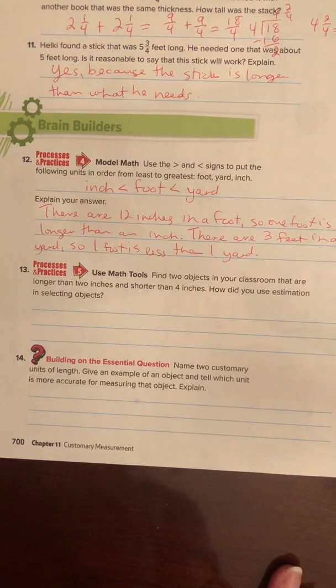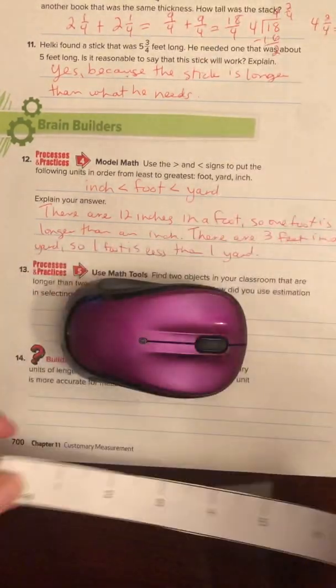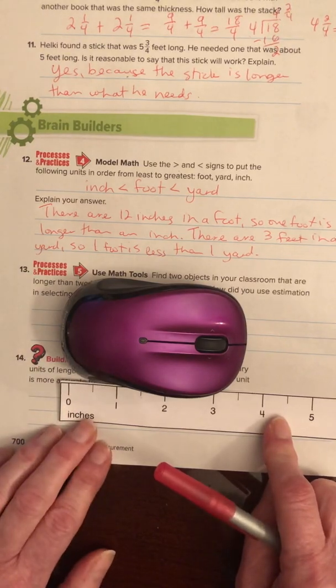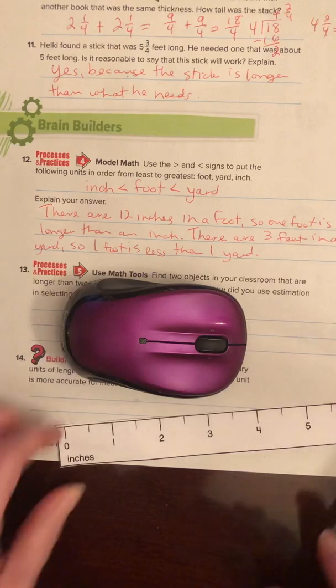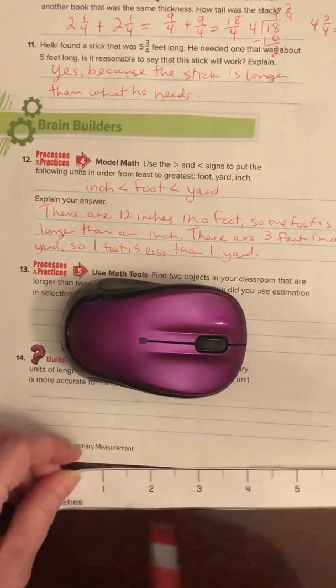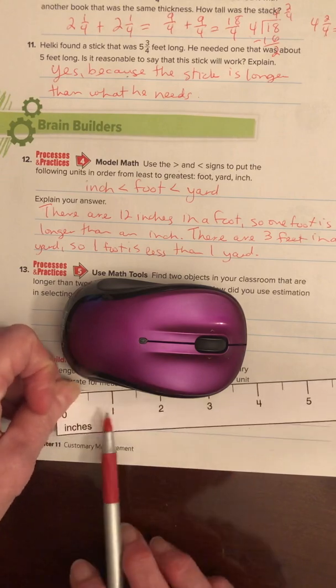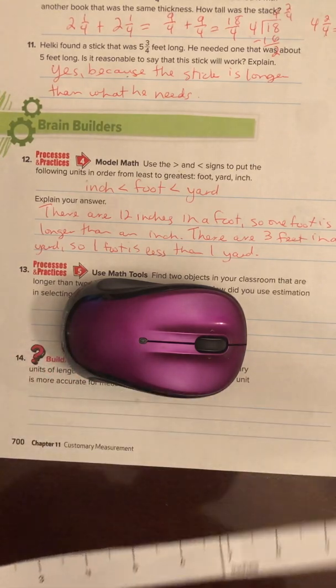Like, here's my mouse. I'm gonna guess that this is between 2 and 4 inches, and I'm right. So how did I figure that out? Well, they said that an inch is like the size of a paper clip, right? So if you could kind of picture a paper clip, you could see that, oh yeah, this is gonna be longer than 2 and probably less than 4.